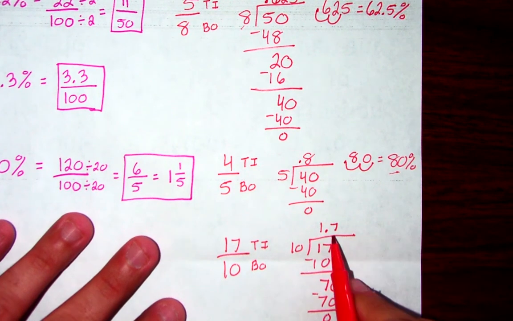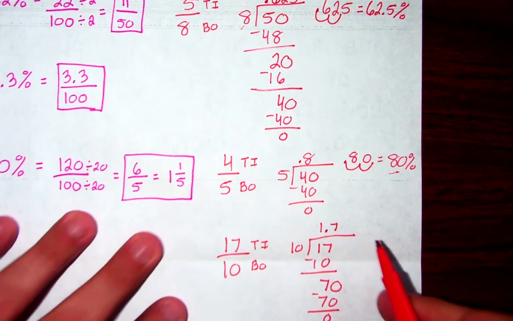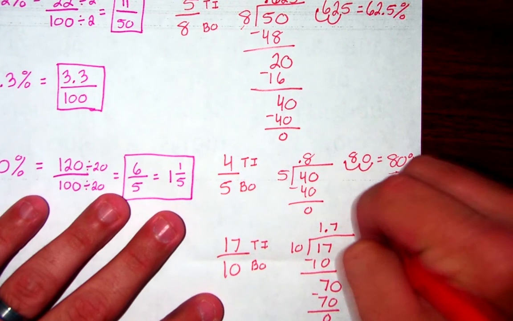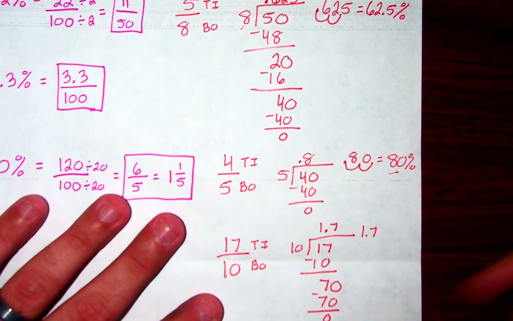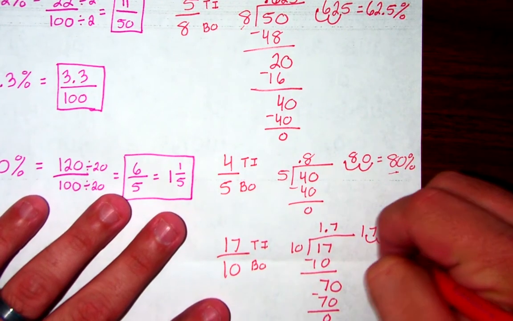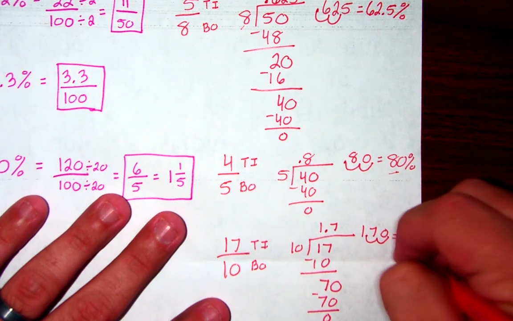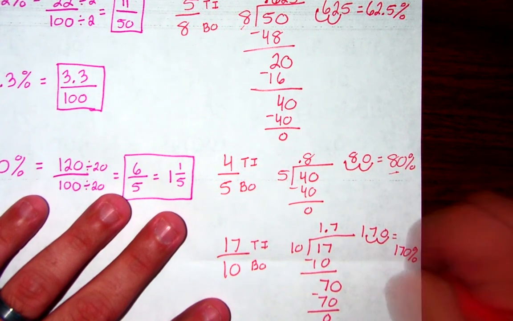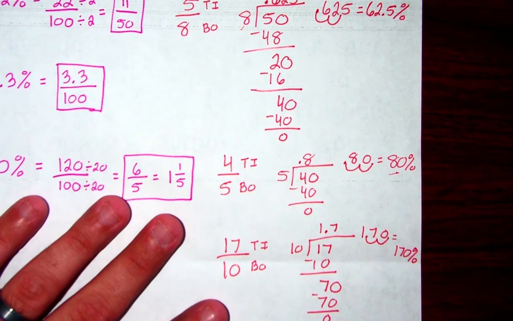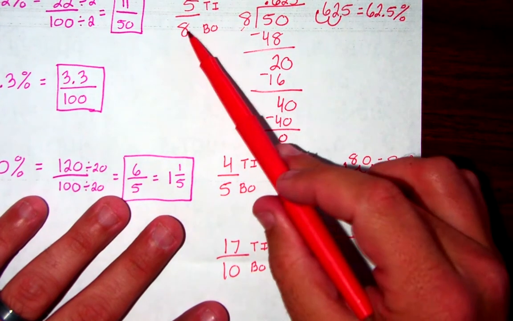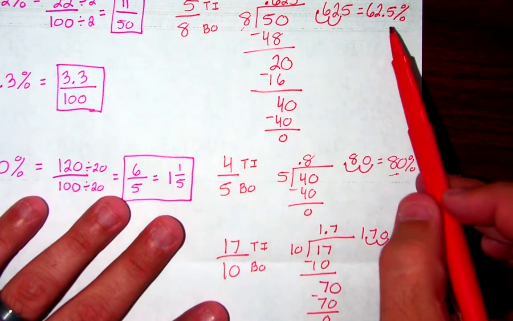Well, now you have a decimal. Convert it to a percent by moving your decimal 2 places to the right. 1, 2. Empty space is a 0. Well, look at that. 170%. Once again, fraction to decimal to percent.